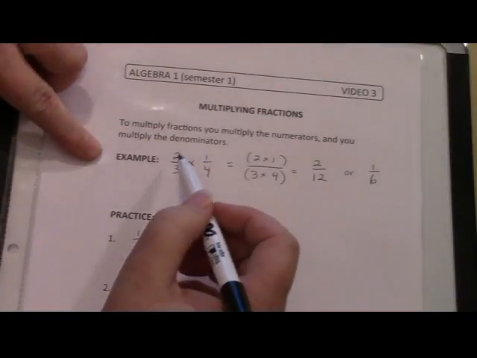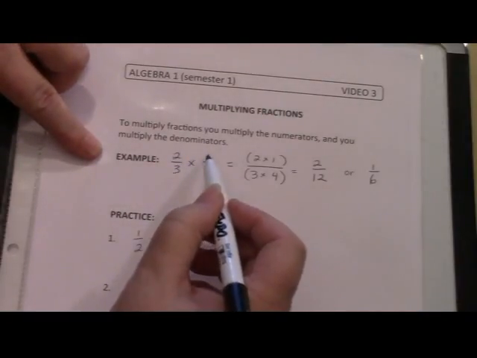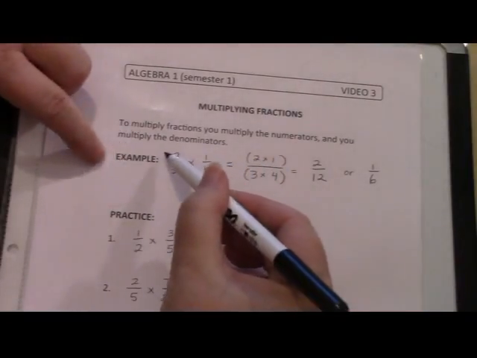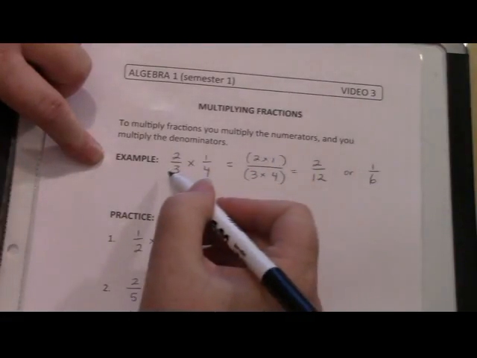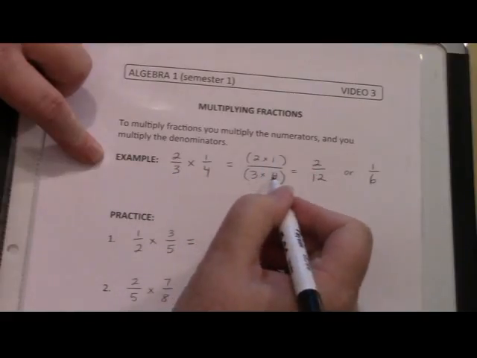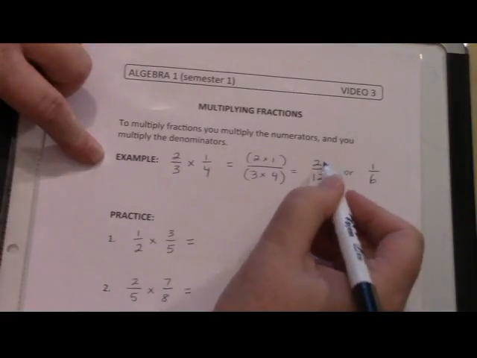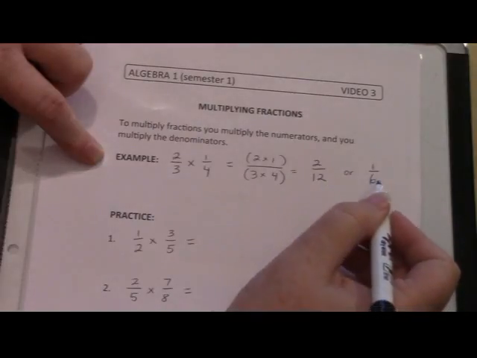Look at our example. 2/3 times 1/4. We simply multiply the numerators. 2 times 1 equals 2. Multiply the denominators, 3 times 4. 3 times 4 equals 12. We get 2/12, and we simply reduce that down to 1/6. Simple as that. Let's practice together.